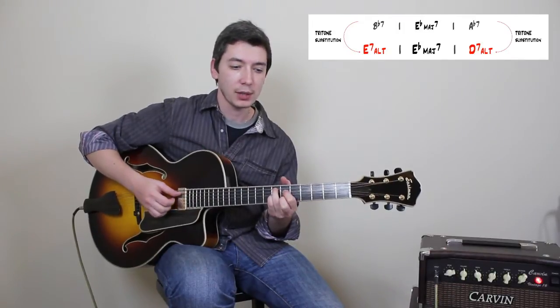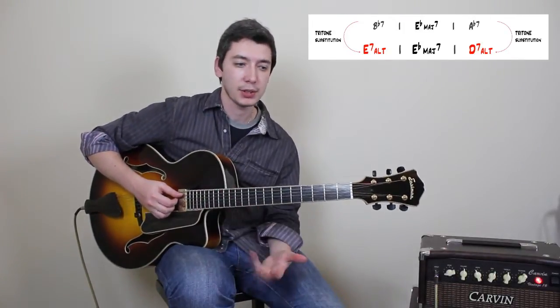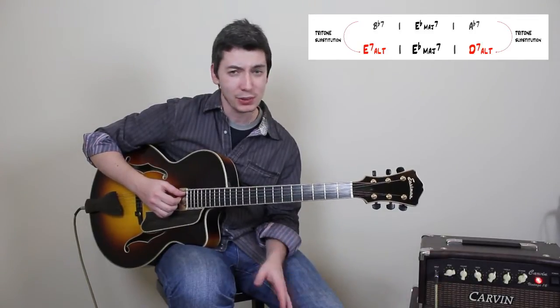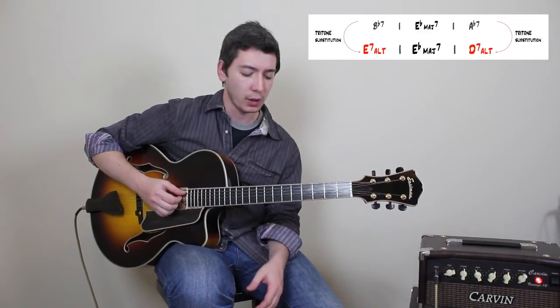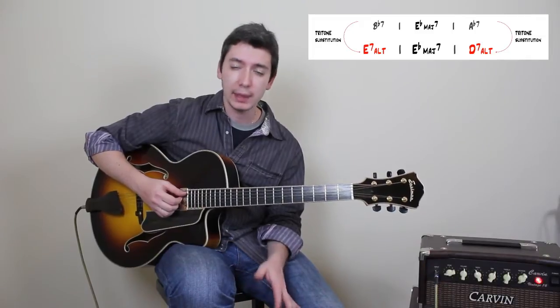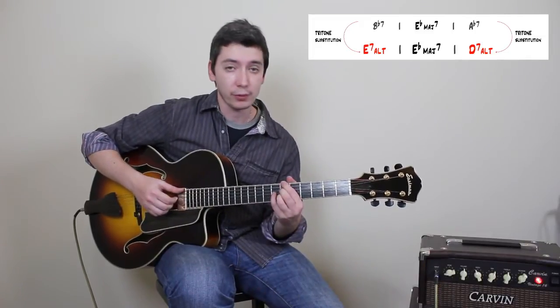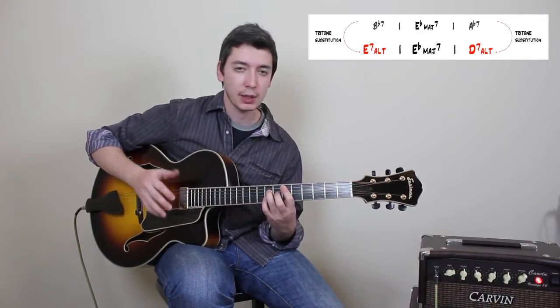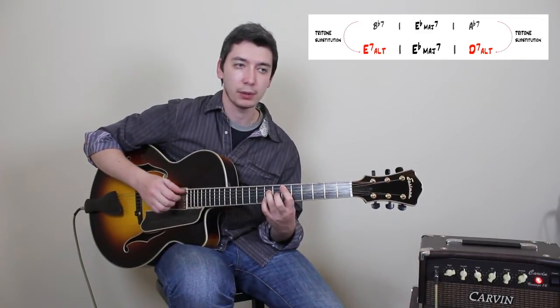So see, the tritone substitution is mainly the same chord but with just a different bass note. In my opinion, it still saves the function of the B flat dominant 7th chord, which is the 5 chord of our E flat major chord. So right now it just gives us a slightly different idea or different voicing, right?